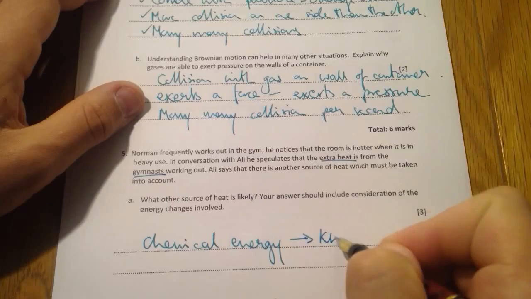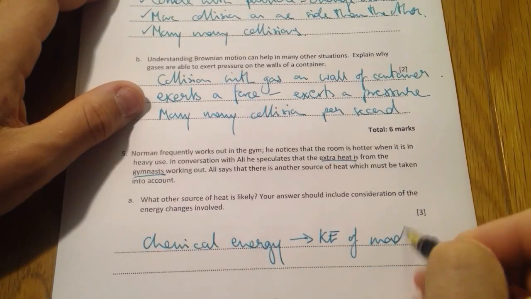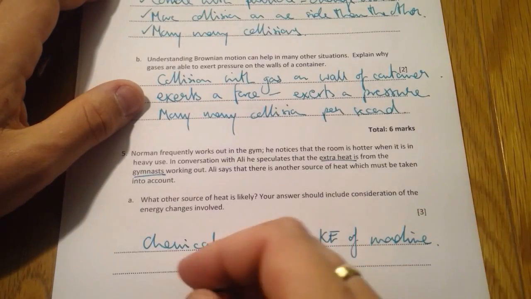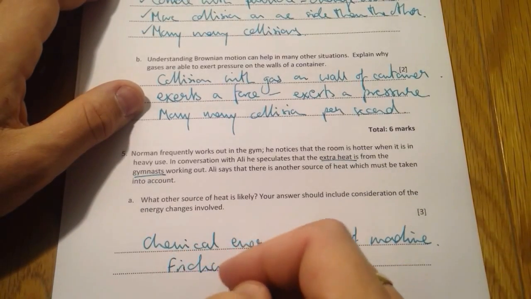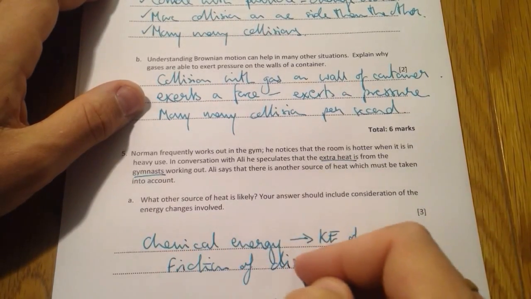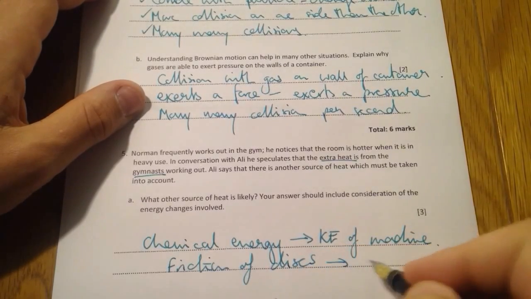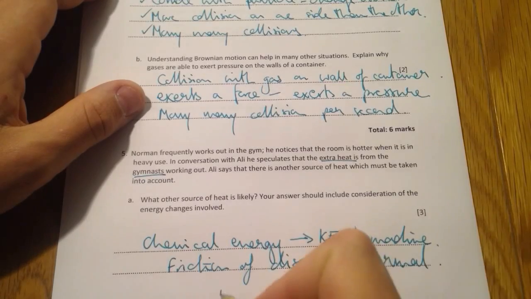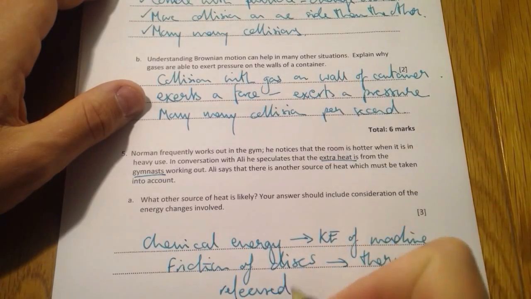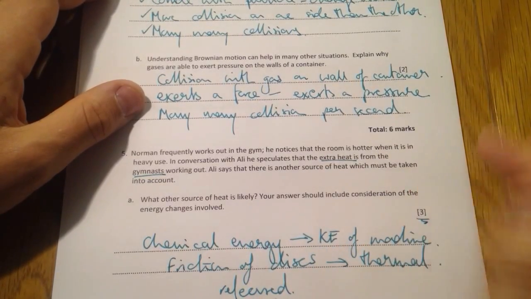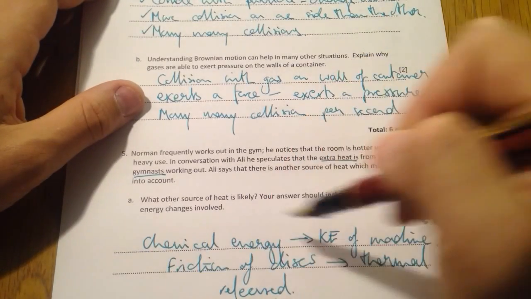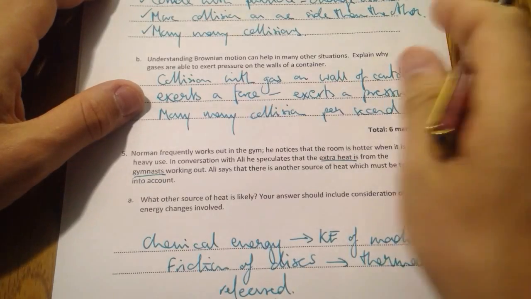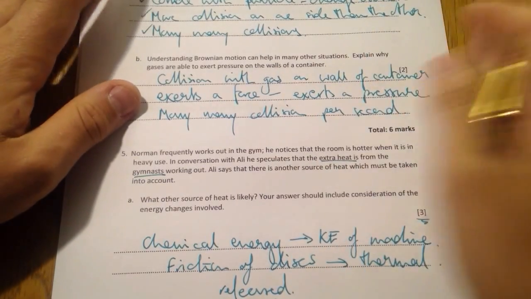And then you have the kinetic energy of the machine. Rowing machine going back and forth, cycle machine, you've got things moving. And the friction of the discs turns into thermal. And it's released. I think that's quite tricky, and quite tricky to get all the marks there. So let's make sure you get it absolutely right. Chemical energy to kinetic of the machine, and then the friction which that generates turns to thermal, which is released and therefore heats up.